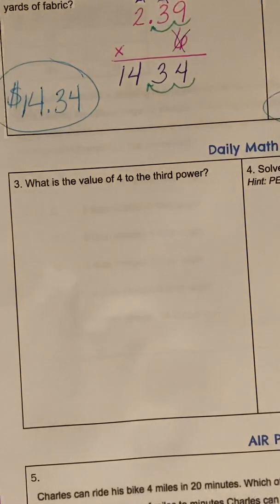Here we go, daily math review. Oh, you are going to be so happy. There's only 2 daily math reviews. What is the value of 4 to the 3rd power?